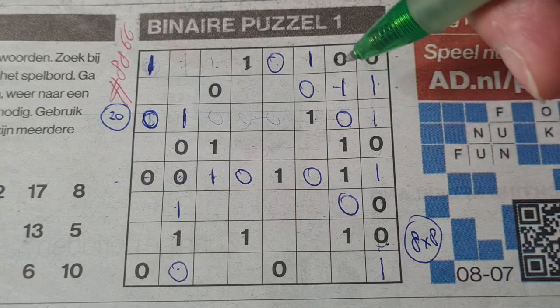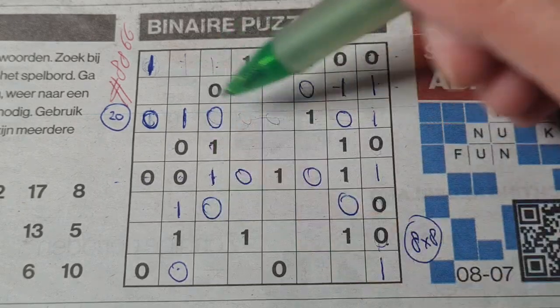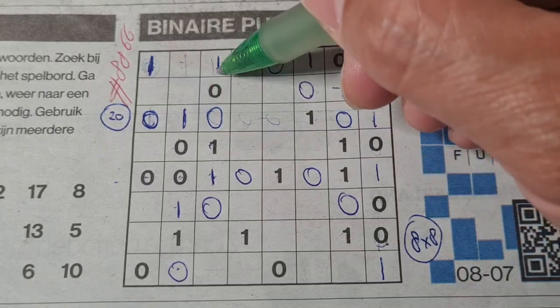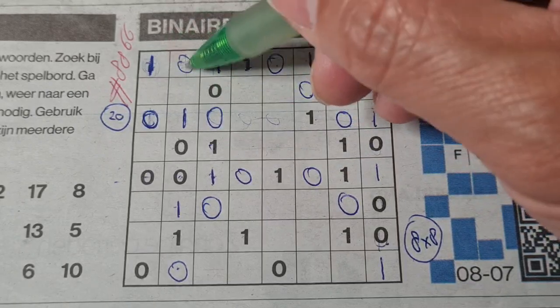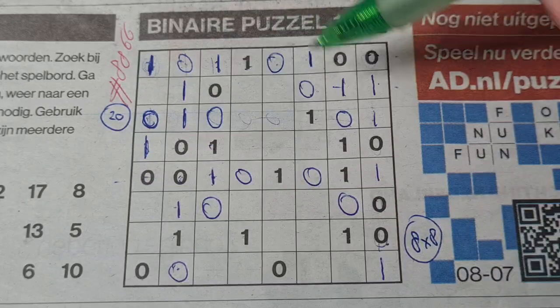Then let me see. Double 1 here, no, there, no. Double O here, 1, there, 1. Between two ones comes an O. 4 O's we have here, so the rest are 1s. Between two O's comes a 1.